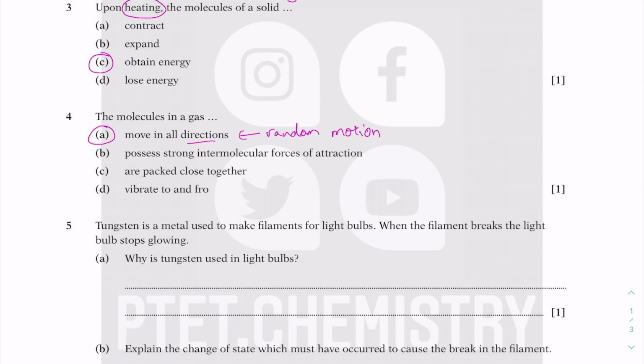All right. Possess means they have strong intermolecular forces of attraction. The fact that you need energy in order to convert solid to liquid or liquid to gas is because we are breaking the intermolecular forces of attraction.